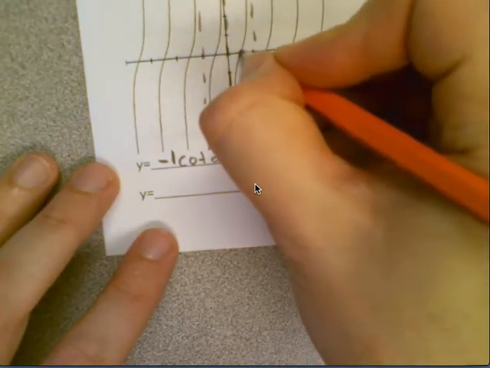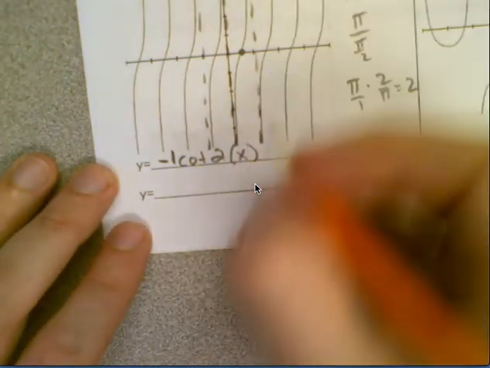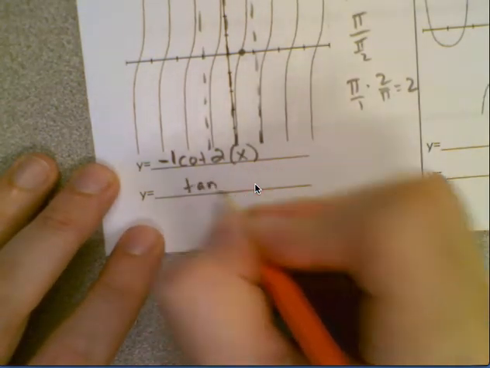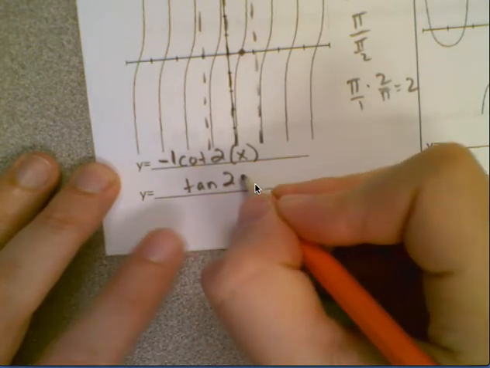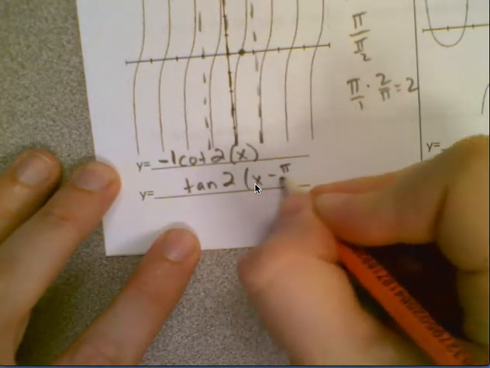If I want a tangent graph, I'm going to start right about here. That tangent graph is not negative because it's going upward. It has the same b value, but it's going to have a horizontal shift of what looks like pi over 4 to the right. All right, one more graph.